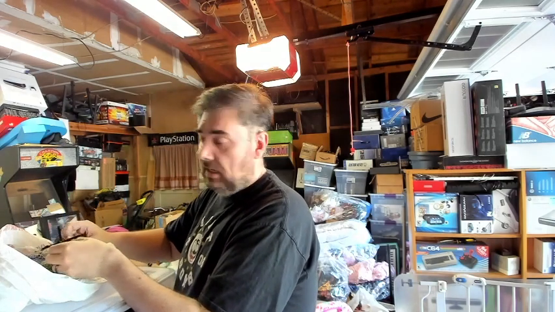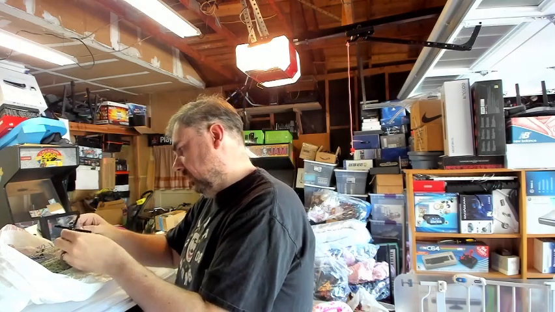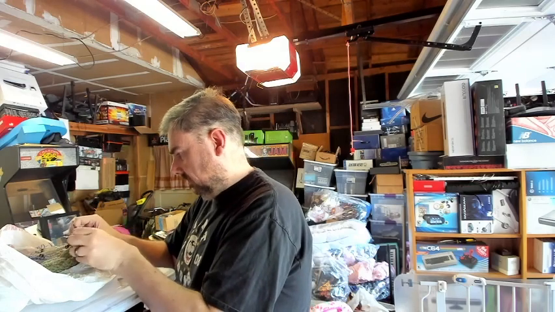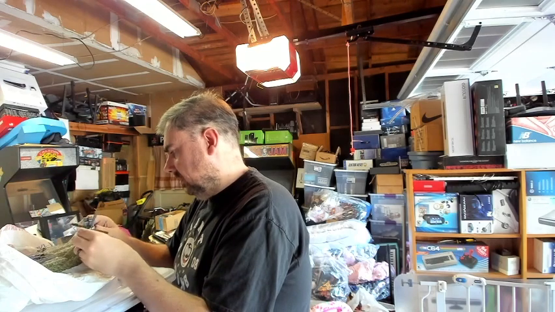The NBA Jam cabinet works. Last time I turned it on, it did. It's been a little bit, but it's not currently plugged in because I have this laptop plugged in to the extension cable.